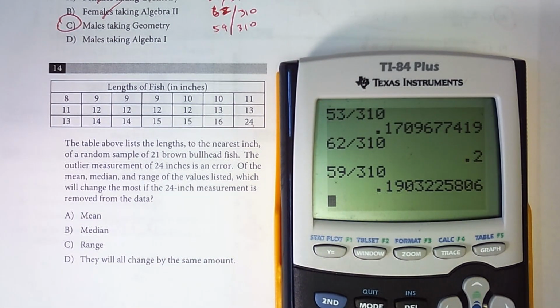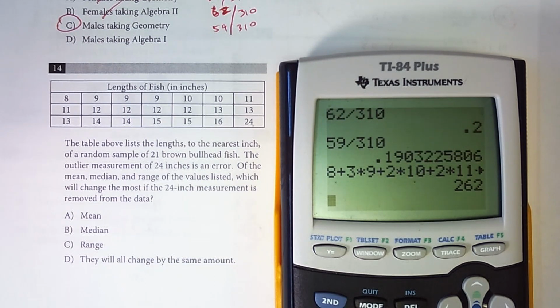Let's find the mean. Our calculator will help us do this quickly. We've got 8 plus 3 9s plus 2 10s plus 2 11s plus 4 12s plus 3 13s plus 2 14s plus 2 15s plus a 16 and plus a 24.